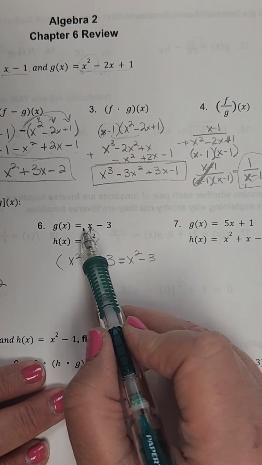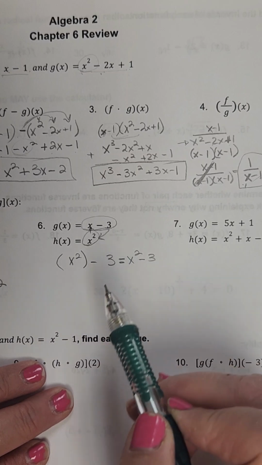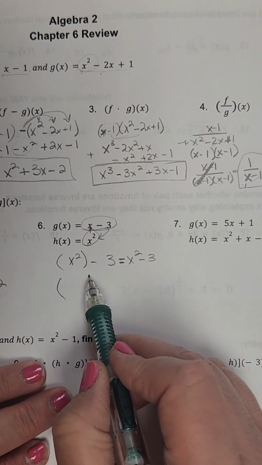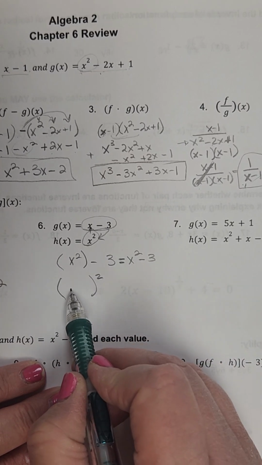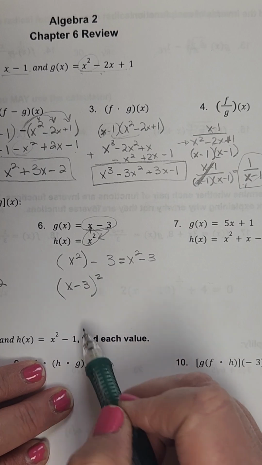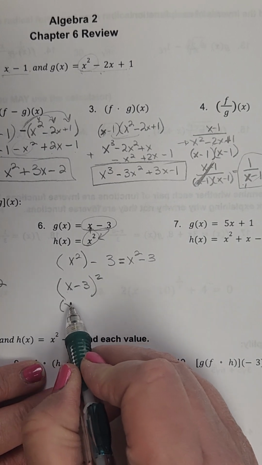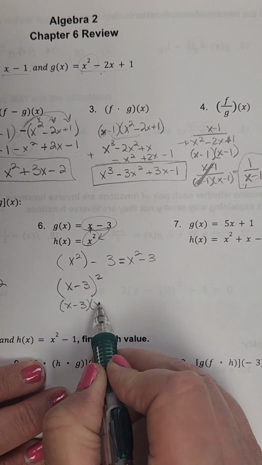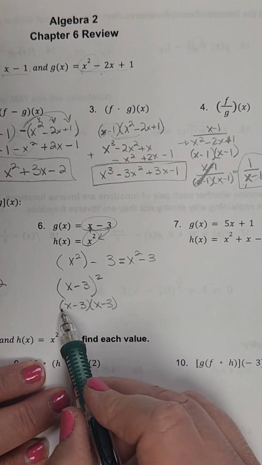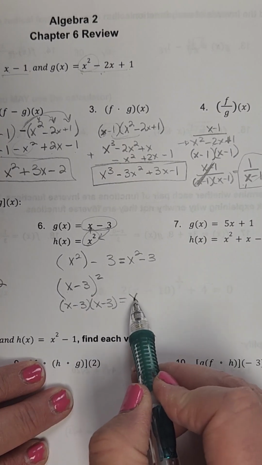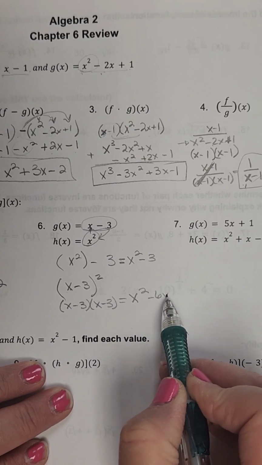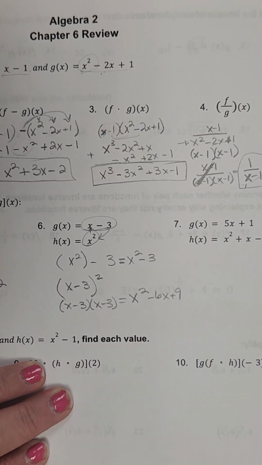And then I'm going to take this and put it in for x there. So here's x squared. Instead of x, we're going to put x minus 3. So remember, when you have x minus 3 and you're squaring it, it's really x minus 3 times x minus 3. And so you're going to have to FOIL here, and you end up with x squared minus 6x plus 9.